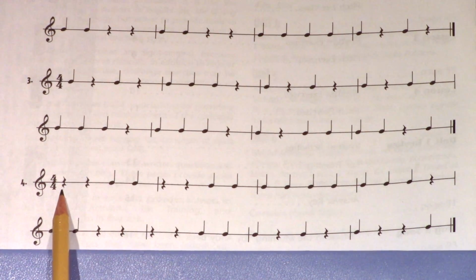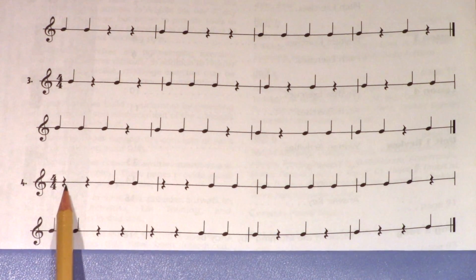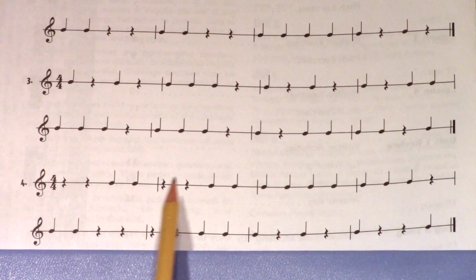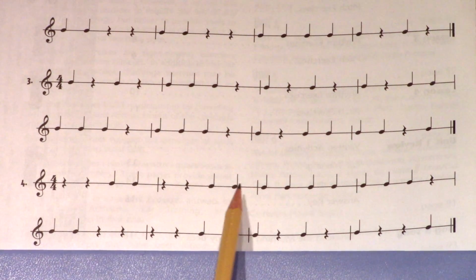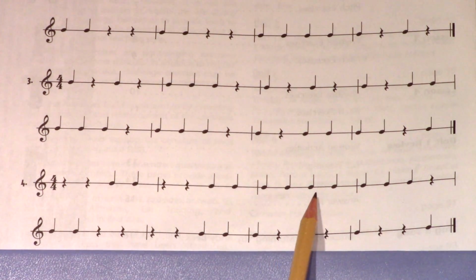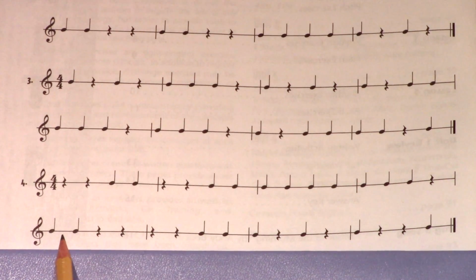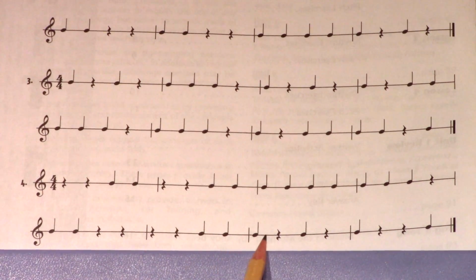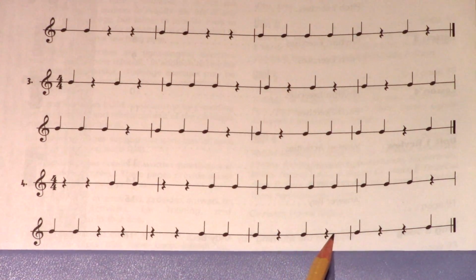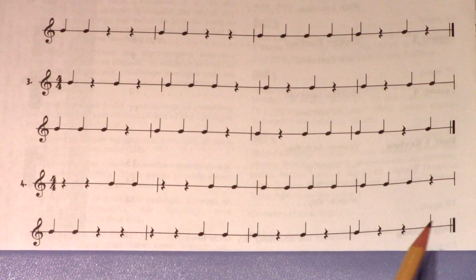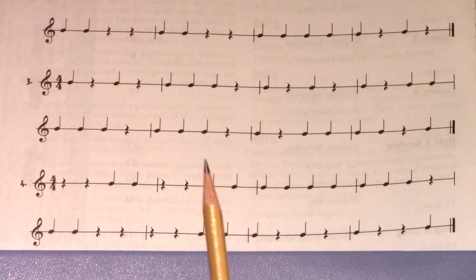4 for nothing. 1, 2, 3, 4. Rest, rest. 3, 4. Rest, rest. 3, 4. 1, 2, 3, 4. 1, 2, 3. 1, 2, rest, rest, rest, rest. 3, 4. 1, rest. 3, rest. 1, rest, rest. 4. Kind of clever.